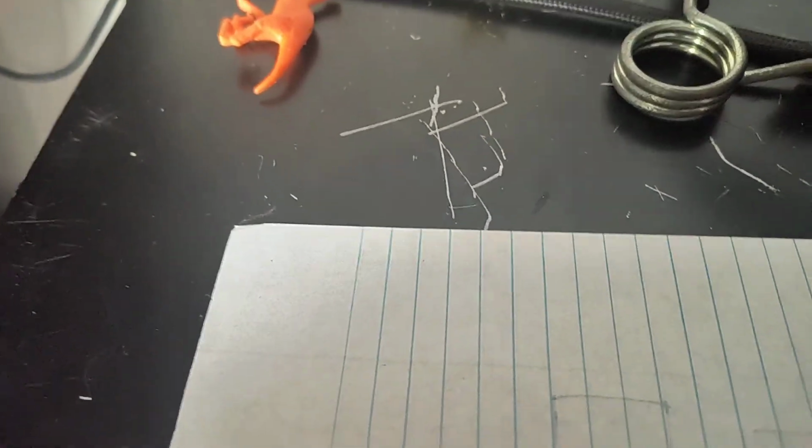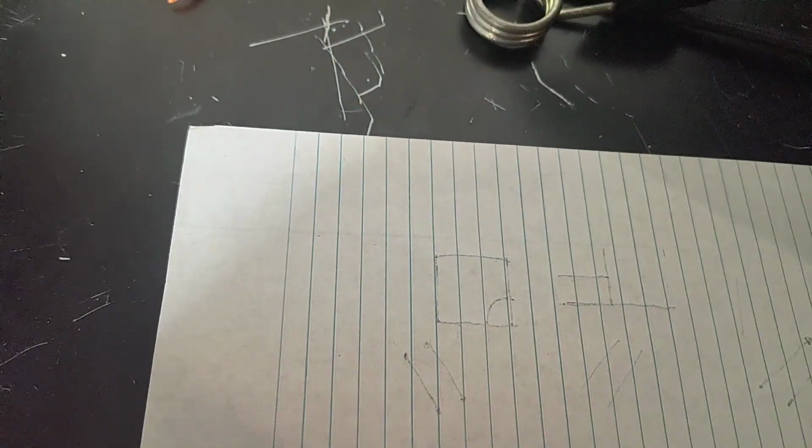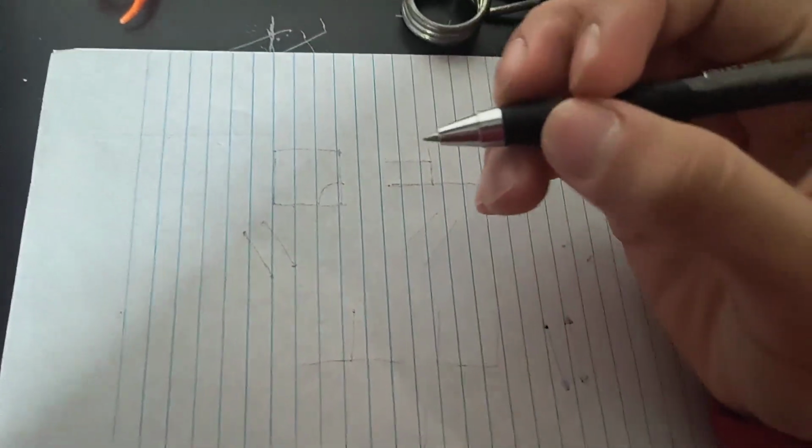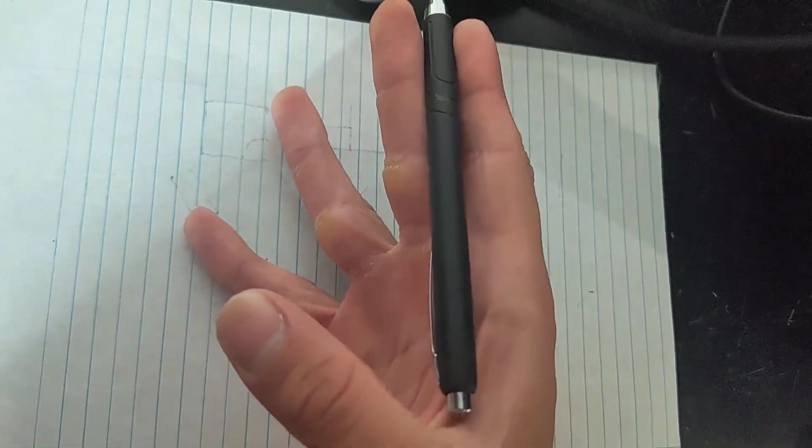Okay, we're going to talk about lines of symmetry. What is a line of symmetry? Well, simply put, in geometry, a line of symmetry is a line that divides a shape into two halves. And those two halves are perfectly identical.